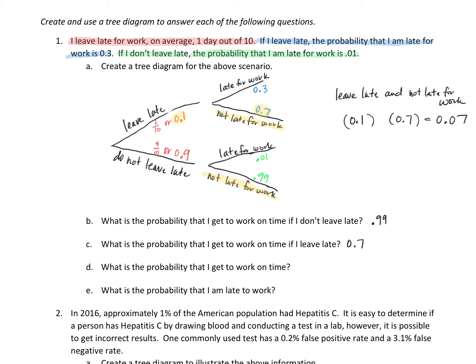Something similar is going to happen for the other branch on the bottom. I'm not late for work, but I did not leave late. So if I leave on time, did not leave late is another option, and not late for work. So there are two ways I can be on time for work.